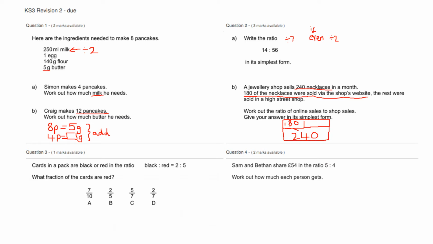So 240 is your total, 180 are online, so you want to work out this bit here, so what goes with 180 to make 240. When you've got them, do the same thing again, to get it into its simplest form. Keep dividing down until you can't divide anymore as whole numbers.